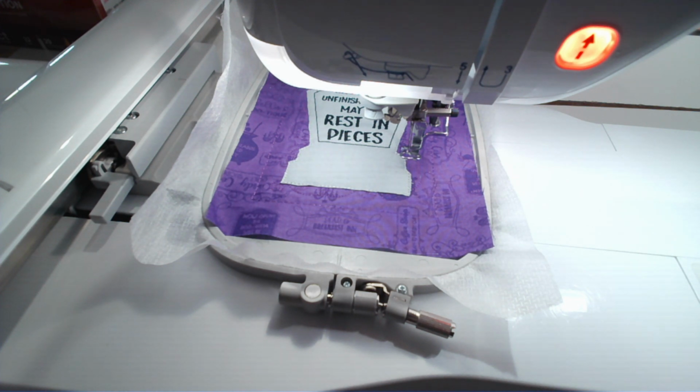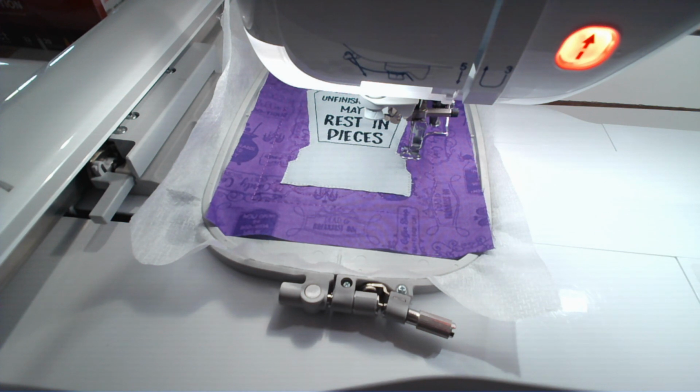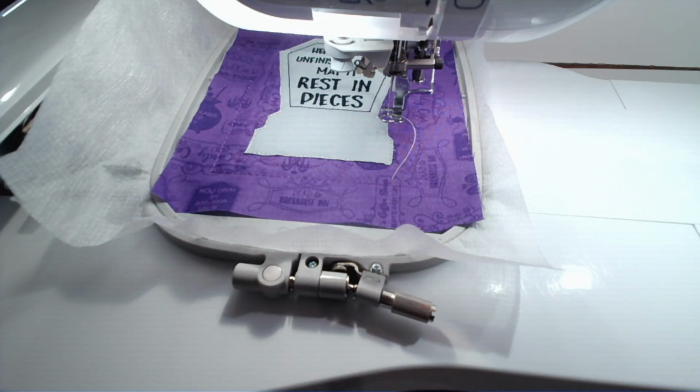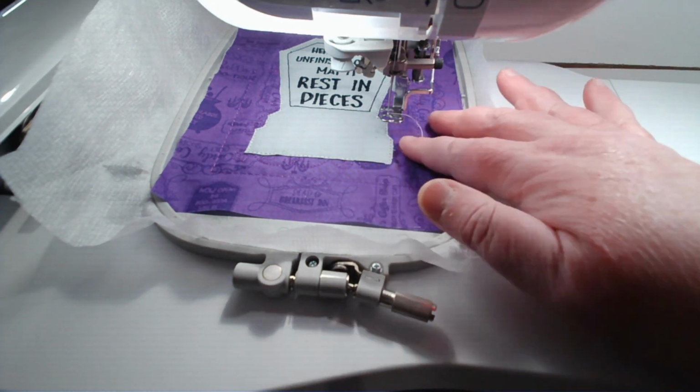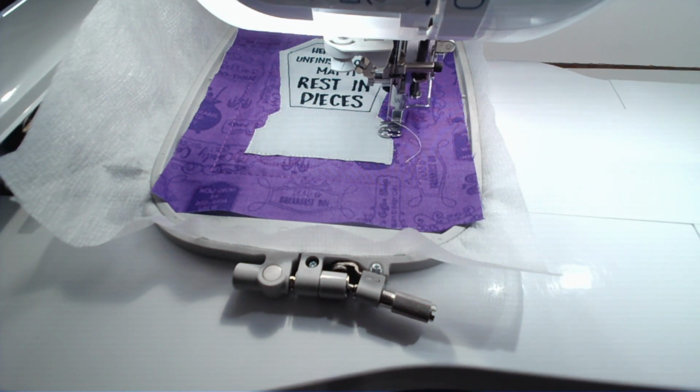So I'm going to put a silver thread in the top of the machine so that we can stitch out these satin stitches. It'll match the other Tombstone blocks with the silver on the outside edge. Okay, we got silver thread up on top. Now let's put the foot down. We'll fast forward through this 14 minutes of stitch out and let's stitch out the satin stitches. We're almost done.